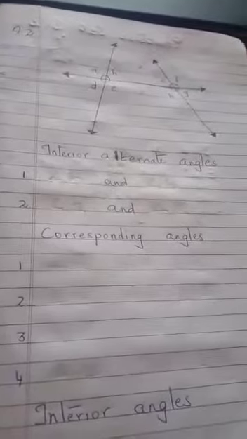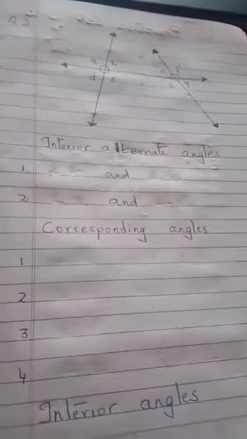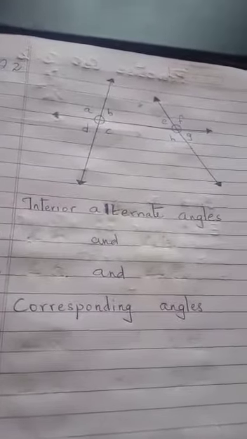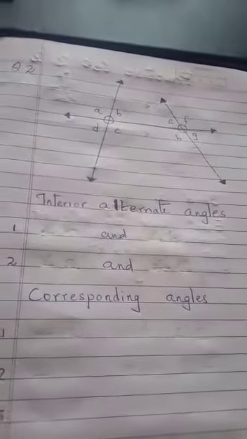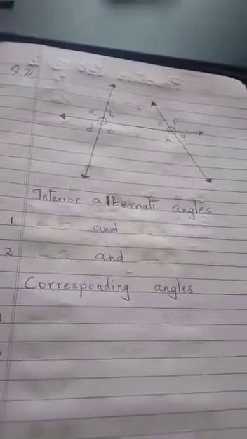Now coming to question number 2. It reads, observe the angles shown in the figure and write the following pairs of angles. Number 1, interior alternate angles.